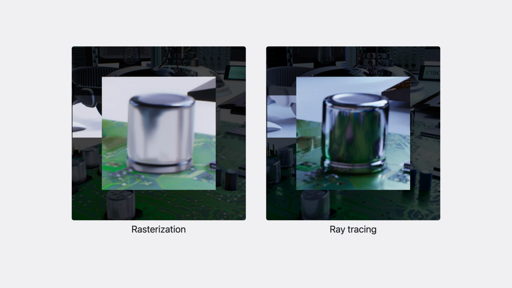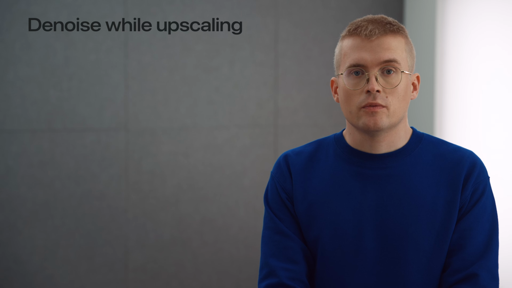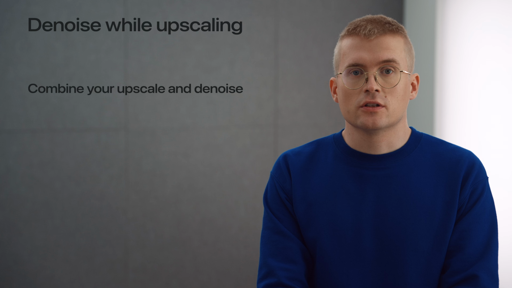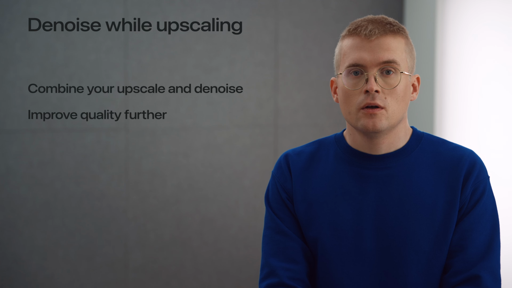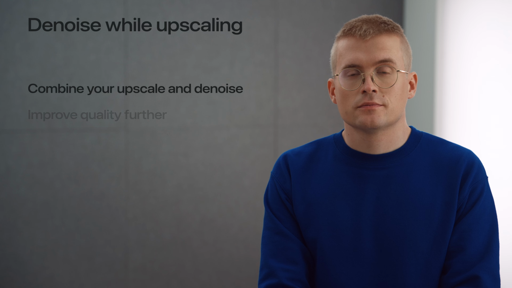The best quality and performance trade-off in ray tracing can be achieved by using denoising with fewer rays. With the new MetalFX API, combining upscaling and denoising can be as easy as adding a couple of extra inputs. But you can improve the quality further by helping the denoised upscaler more, by adding additional inputs, and by getting the details right.